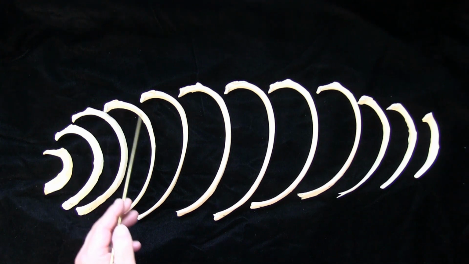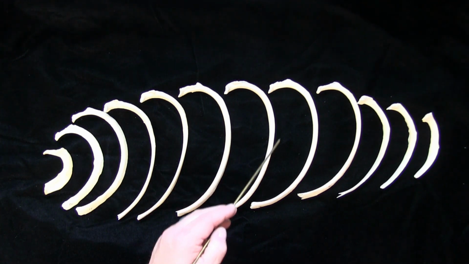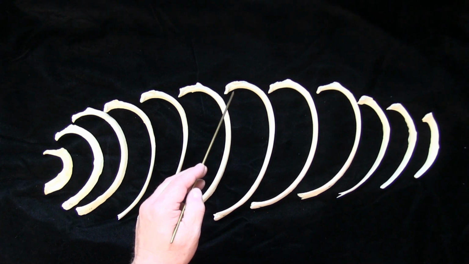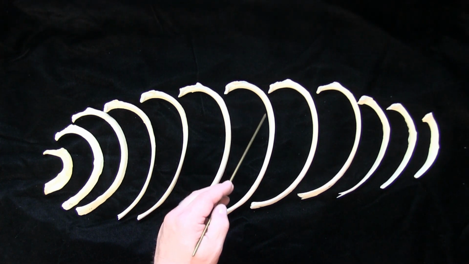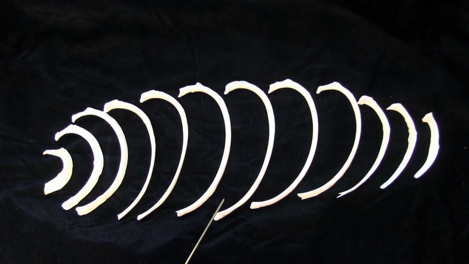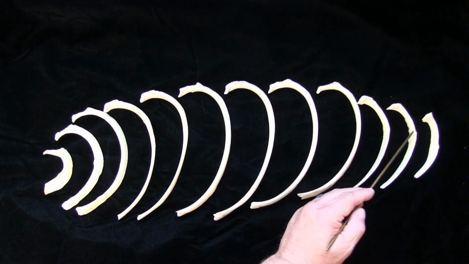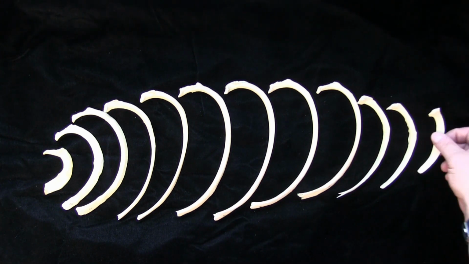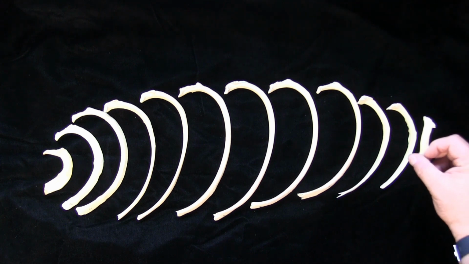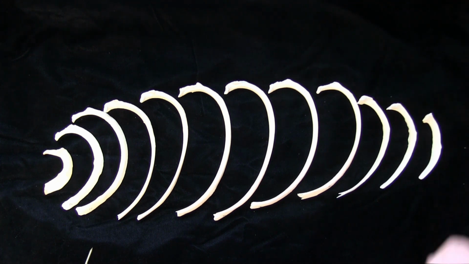The ribs expand out further and further as we go, and notice that each rib takes a bit of a posterior course as it then loops laterally to anteriorly. By the time we get to the 11th and 12th ribs, there's not a whole lot left other than that strut of bone and not too many other surface features.